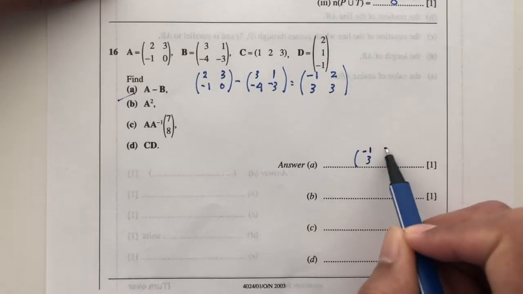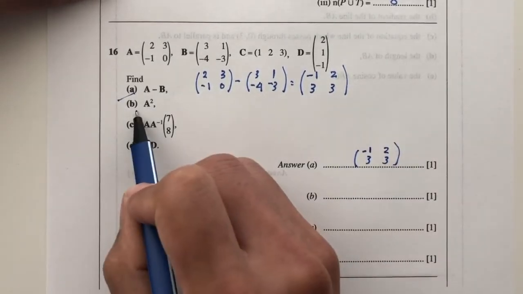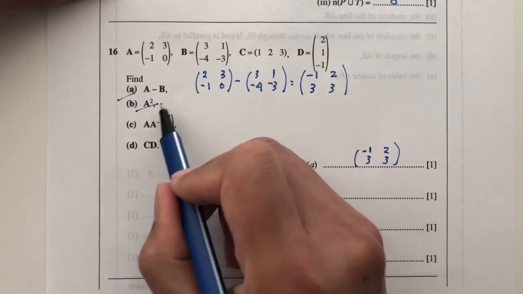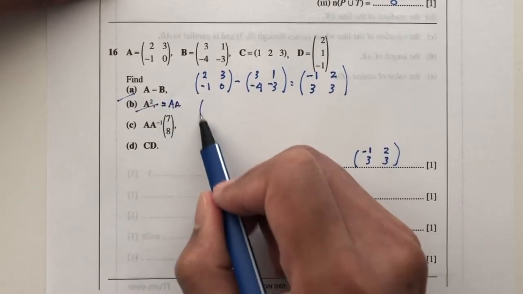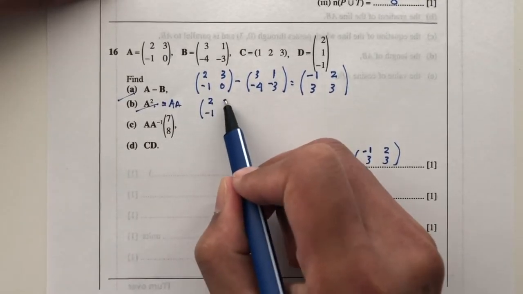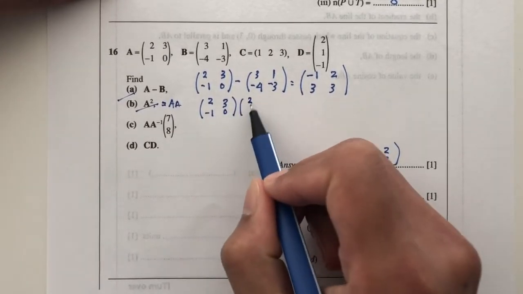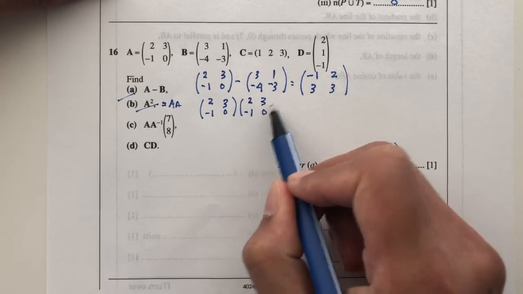So this is your first answer. Now A square is A times A. So a squared is not a power of 2, it's a times a. So a times a will be 2 minus 1, 3, 0. Same thing, 2 minus 1, 3, 0.